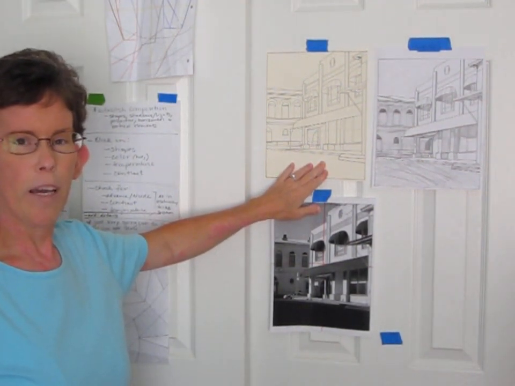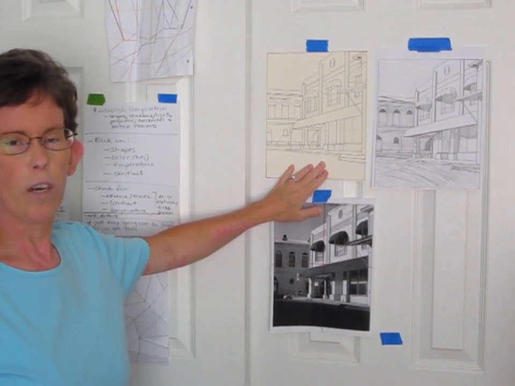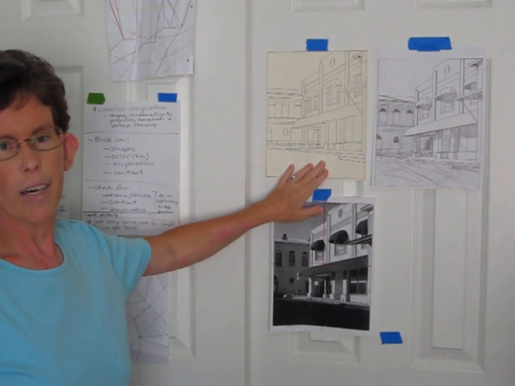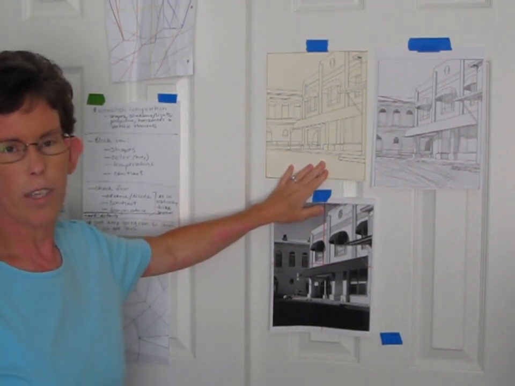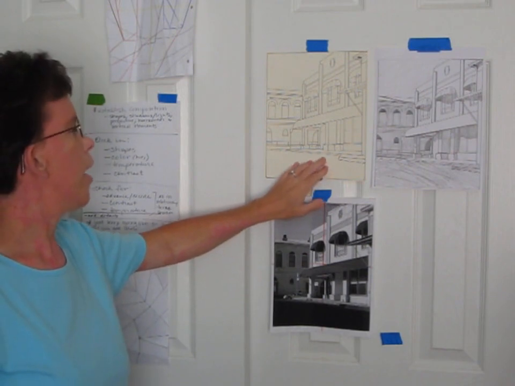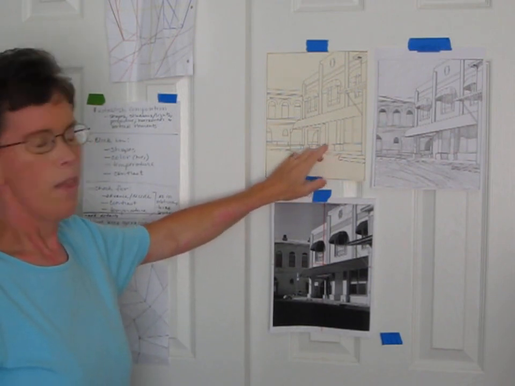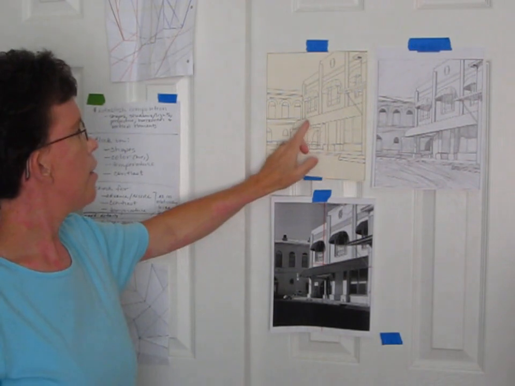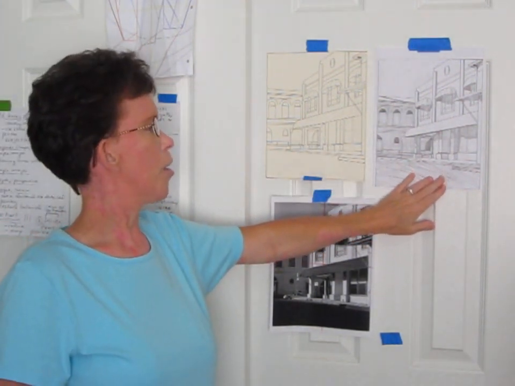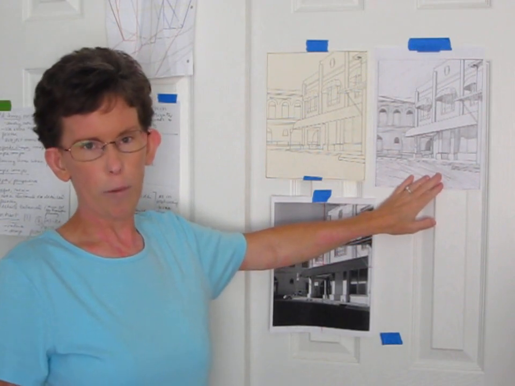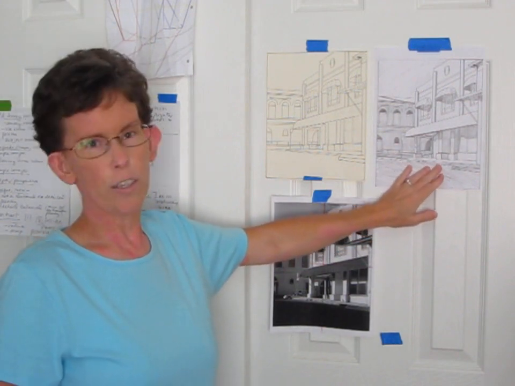What I might do is add directional lines, or places where it needs to be shaded, but I certainly add all the contour lines of all the different shapes. Then I take this image and photocopy it, and I take my photocopy and draw in all the light and shadow.